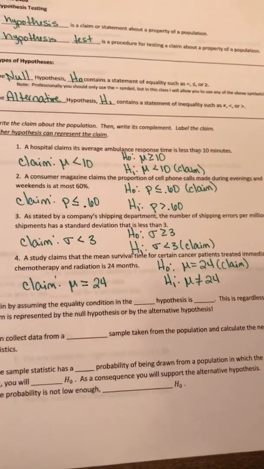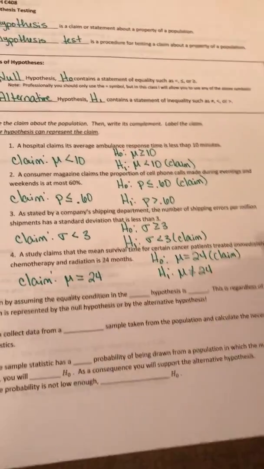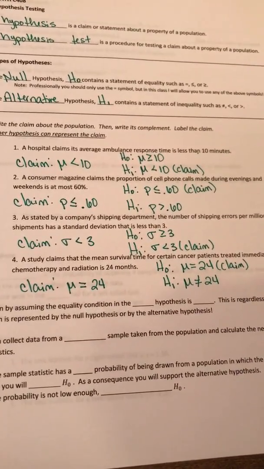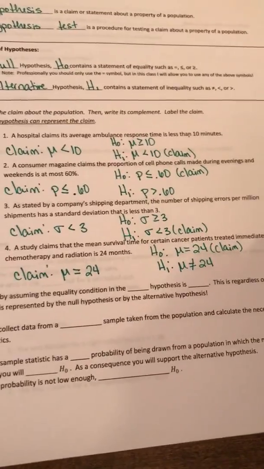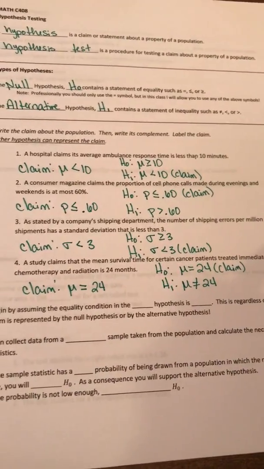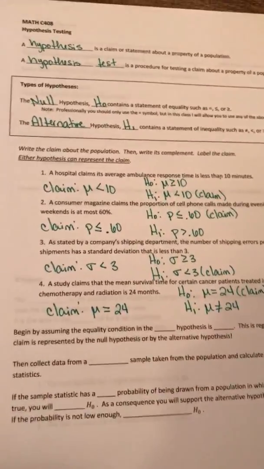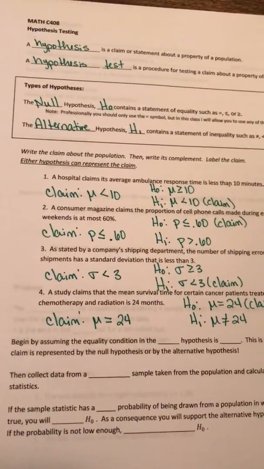So for the first part of all these problems, you're going to write down the claim and you're going to write down your two hypotheses. So that would be step 1 when we get to actually doing a problem. This chapter section is also a lot of reading comprehension, just like the last one too.